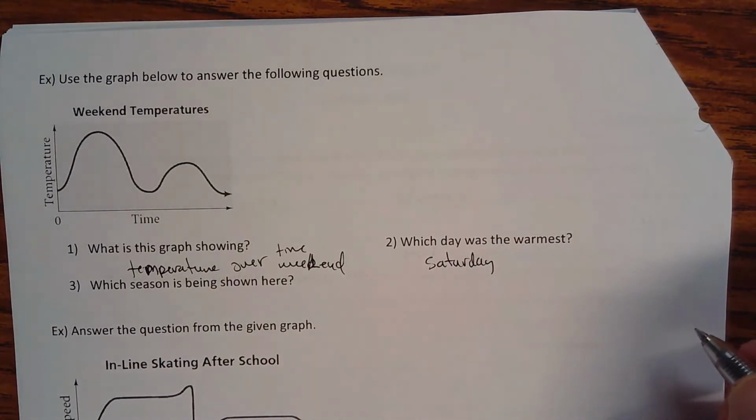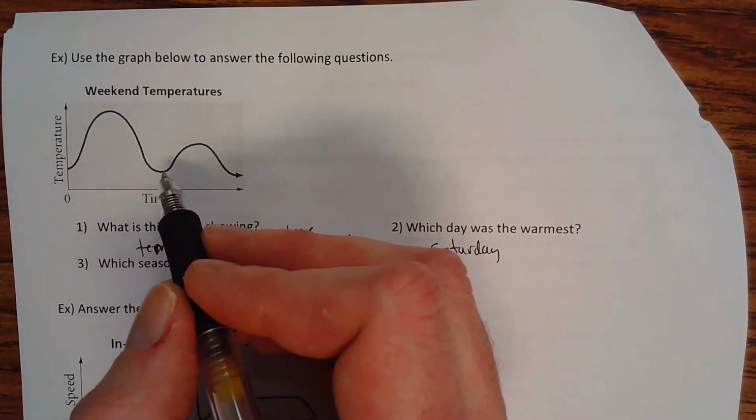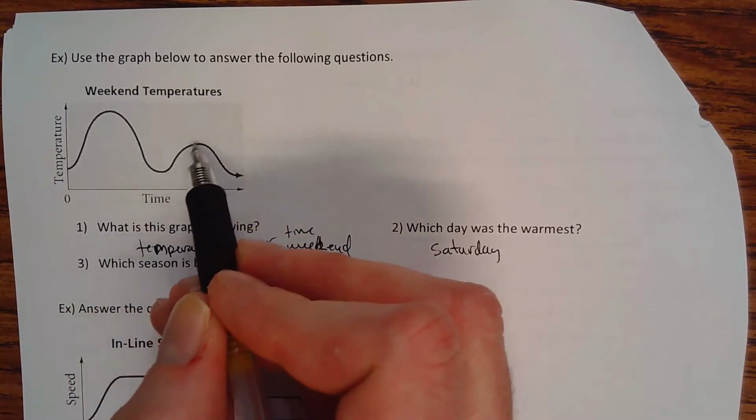Which season is shown below? I'm sorry, it was shown here above. So what season is this? Well, it could be summer. It gets hotter in the day, colder at night. The next day wasn't as warm.